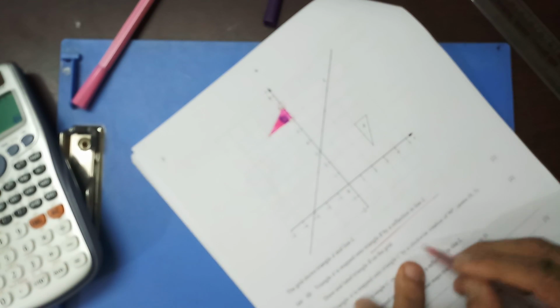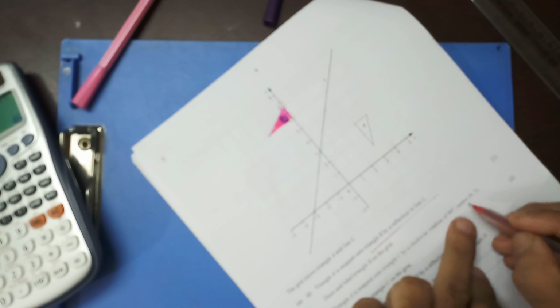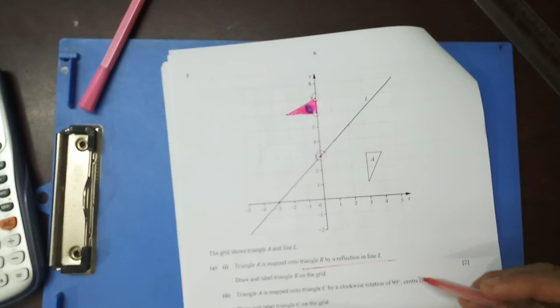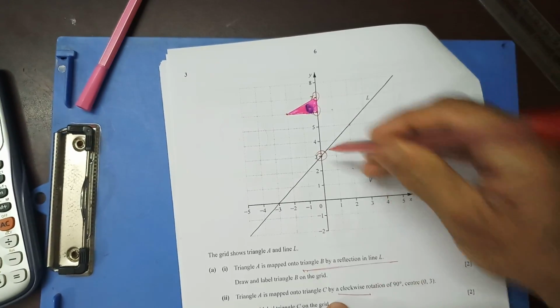A maps onto triangle C by a clockwise rotation of 90 degrees, center (0, 3). This is the center. And the way I like to do it, I want to rotate that. And the rotation is clockwise. So if I hold this one, and then rotate 90 degrees clockwise, it's going to be like this.